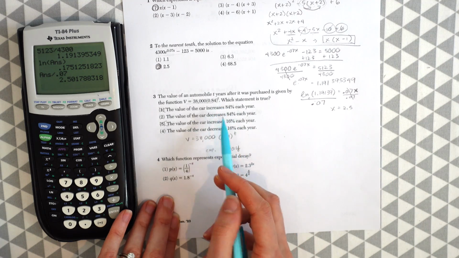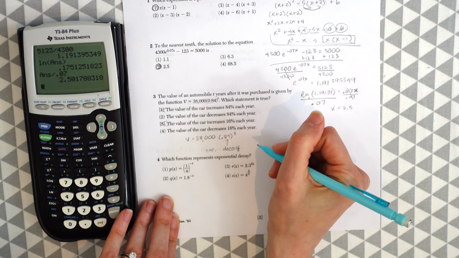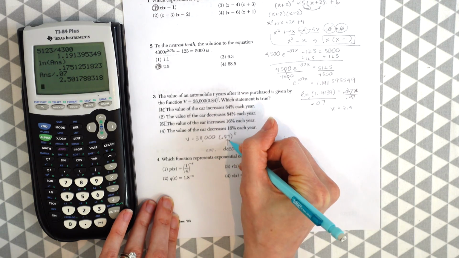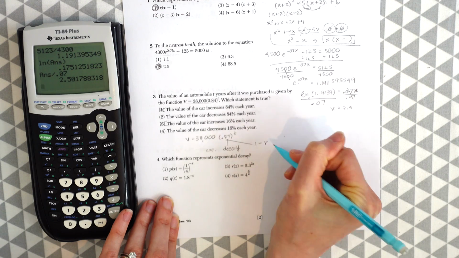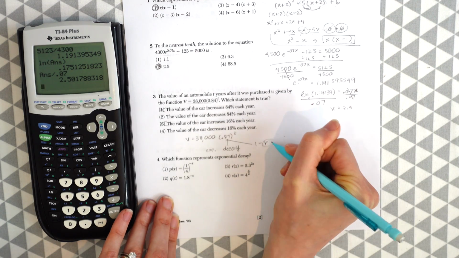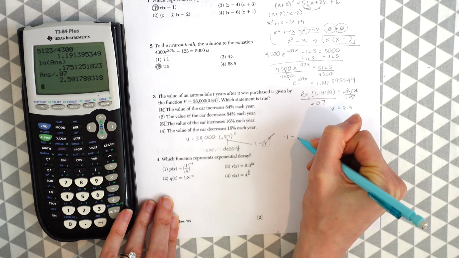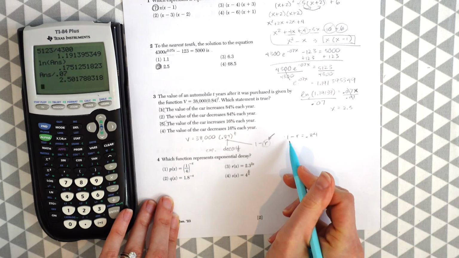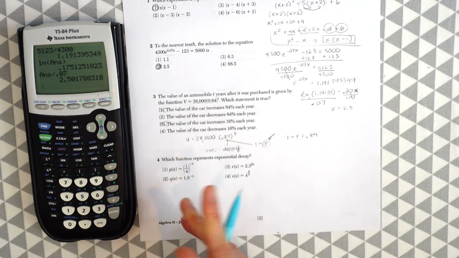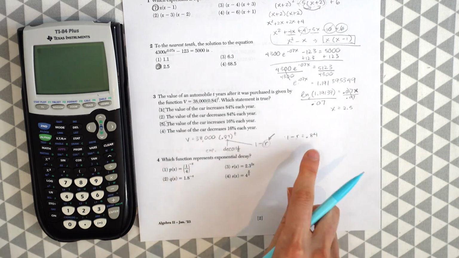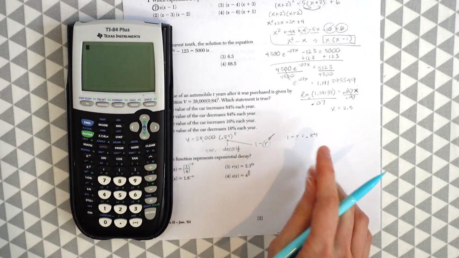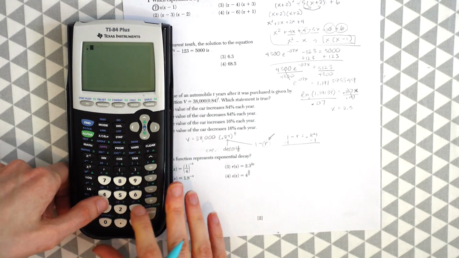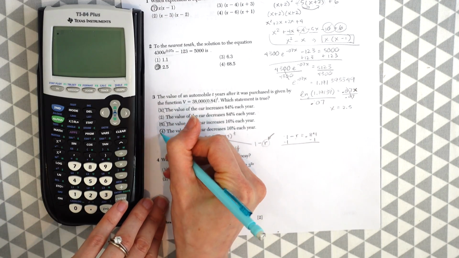So decay. So if we actually look at the formula for an exponential decay, we get this number by taking 1 minus r, where r is the rate. So if we had 1 minus r is equal to 0.84, we have to figure out what this r is. So you can either do the long math, so we could subtract 1 from both sides, or you could just see that it's going to be a decrease by 16%, choice 4.